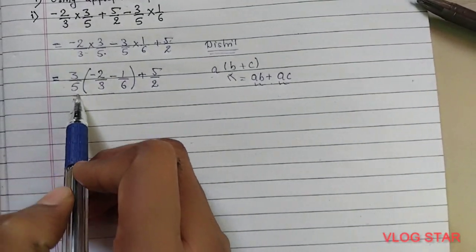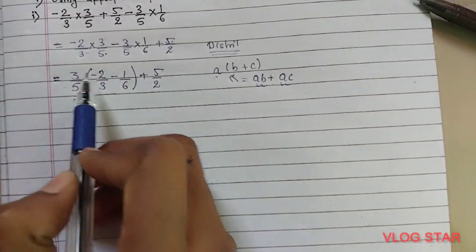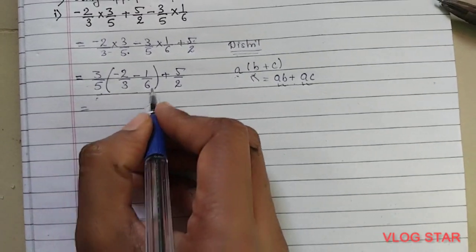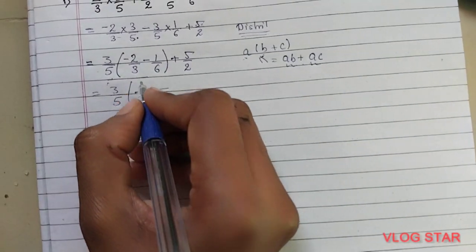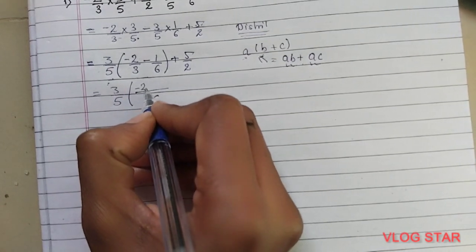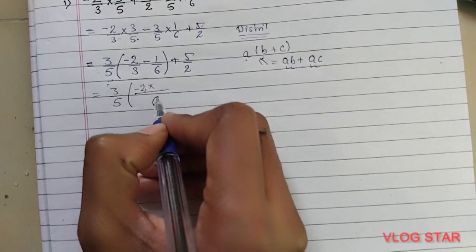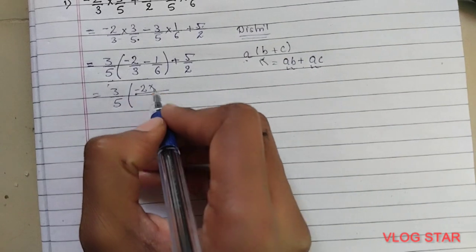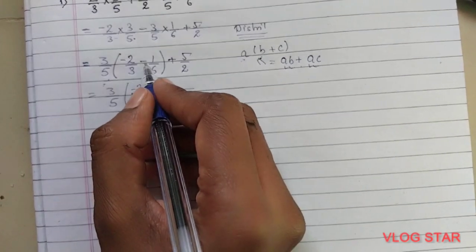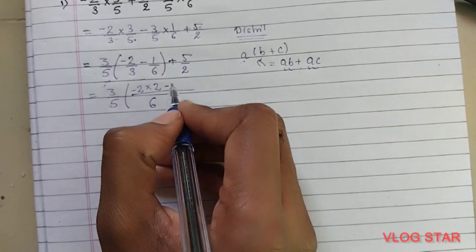I took 3 by 5 as common, like a, and the rest I leave as it is. Now solve this bracket. LCM of 3 and 6 is 6, so I am writing minus 2 as it is. In how many times will you get 6 in the table of 3? You will tell that 2 times, so I am writing here 2, minus as it is, 1 as it is.